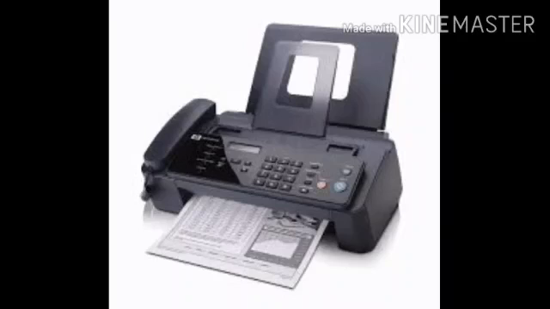Fax, or facsimile, is another means of communication. A message sent through fax reaches instantly. So children, what do you mean by the word instantly? It means immediately. So children, when you send a message through fax, it reaches immediately to the opposite person.